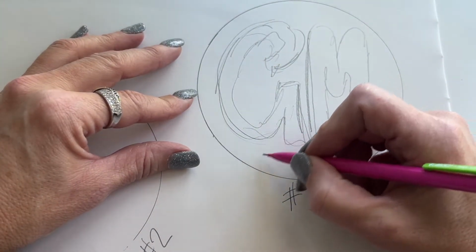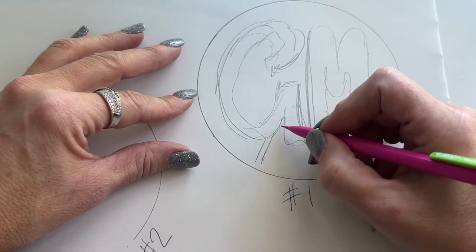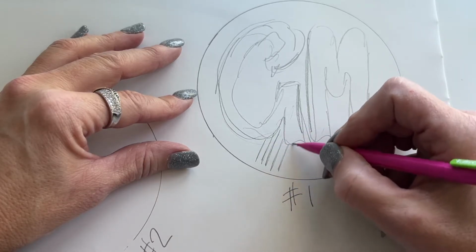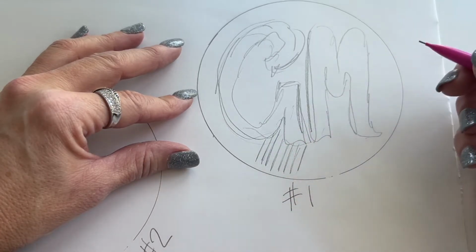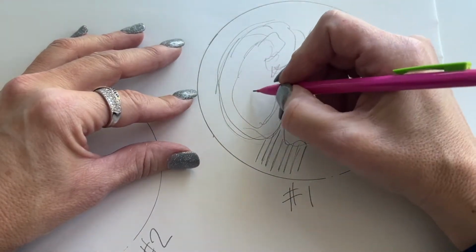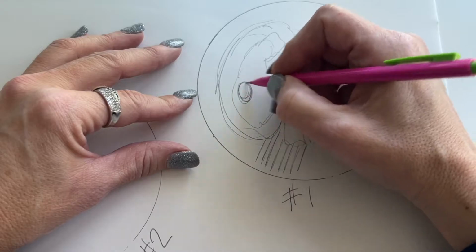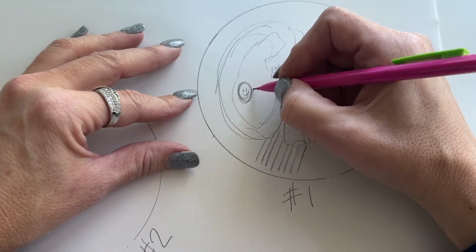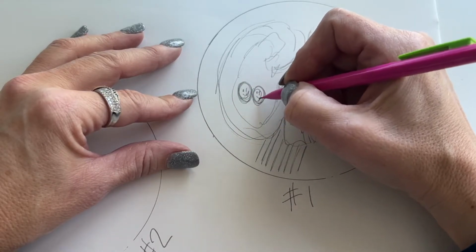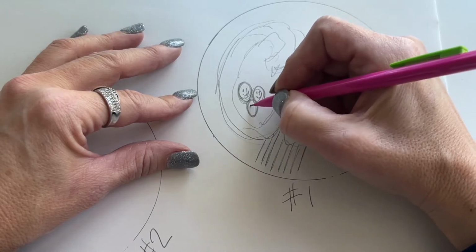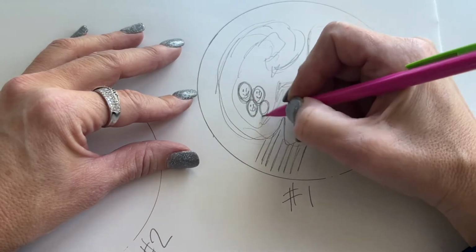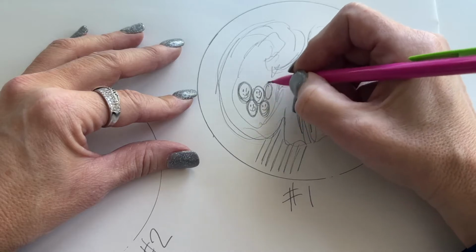And then maybe I want to test putting some lines in here like this. I don't know, maybe I want to draw some people. Okay, maybe I want to draw bunches of people back here. I don't know. So I'm going to experiment. Look at all these heads.